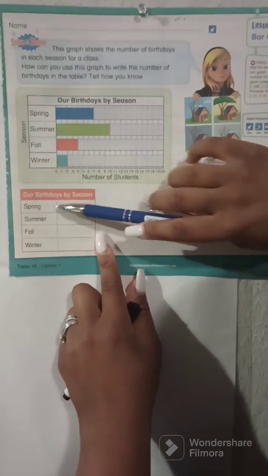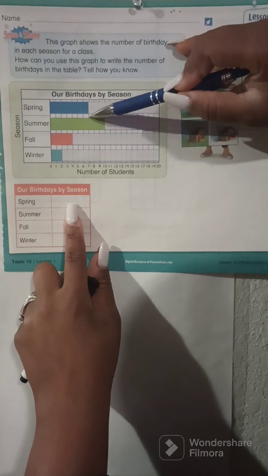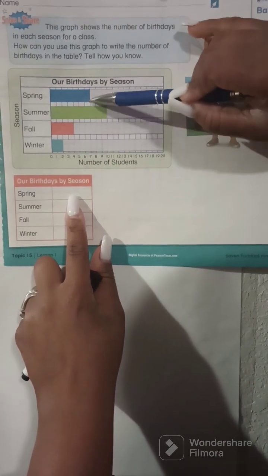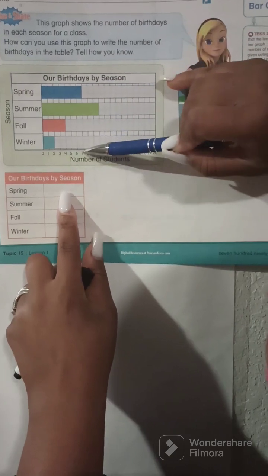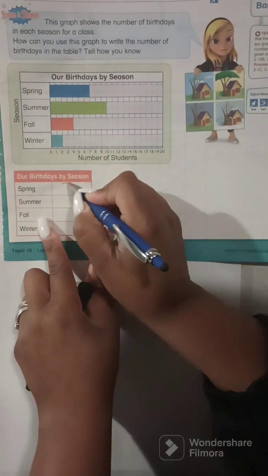Now, our birthdays by season. How many students like spring? Let's go ahead and take a look at that. I like to use my pencil to go down or my pen to go down so I can make sure that I land right on the correct number here. So there are 7 students that like spring. Okay, I did that one for you.